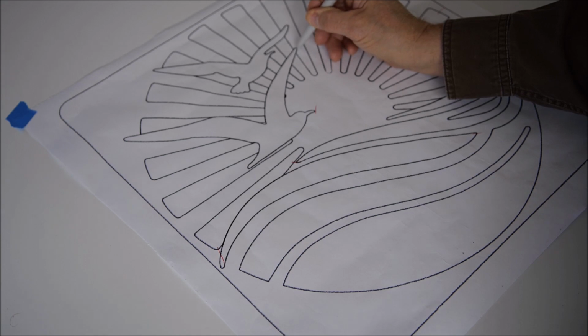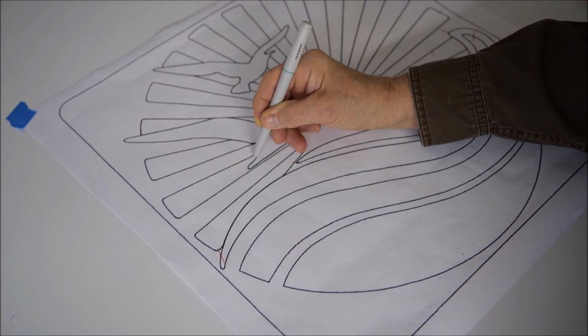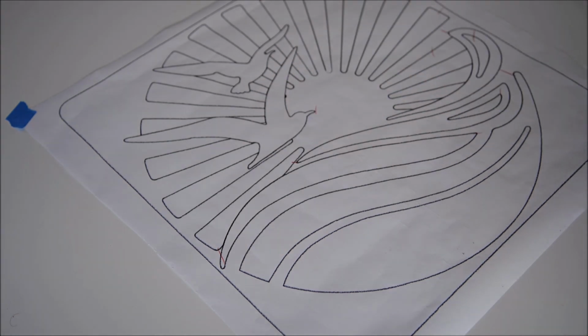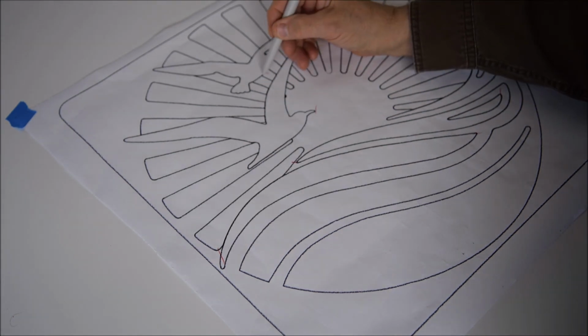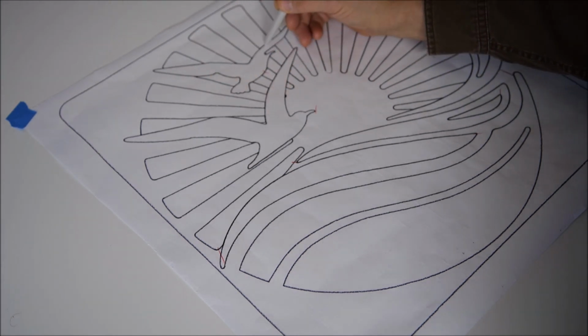You can see here the red pencil I mentioned. On a project like this, I might have about 6 or 7 saves. You'll never go wrong by having a lot of saves.